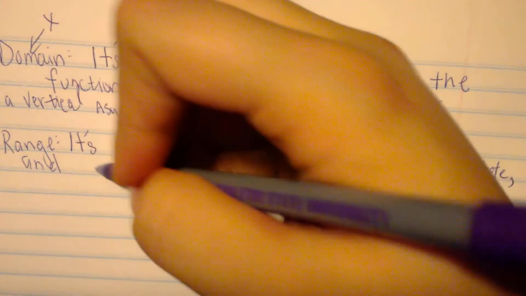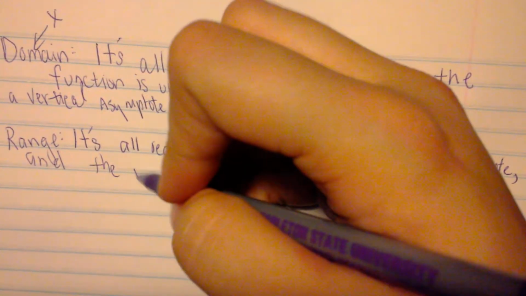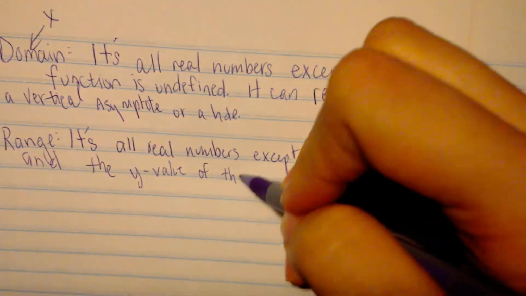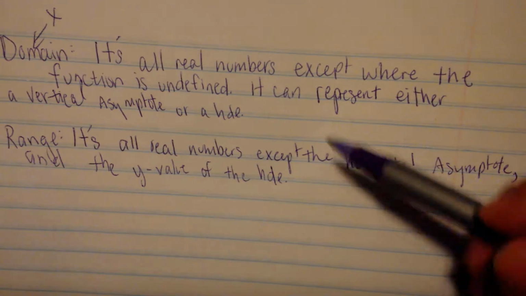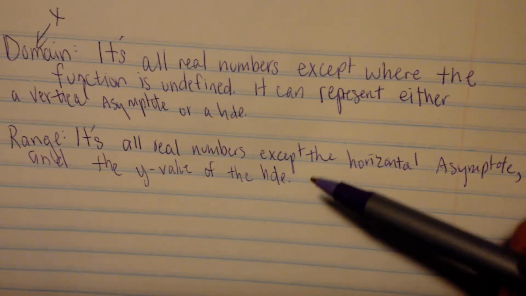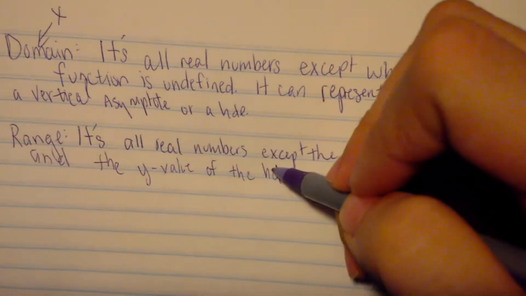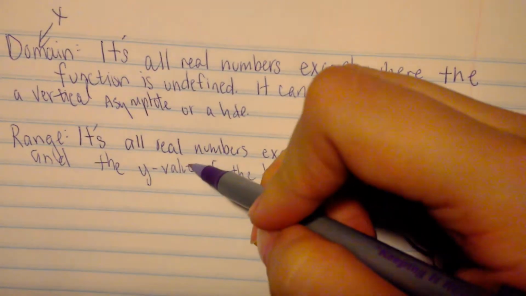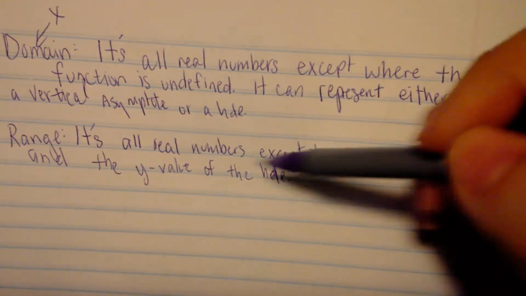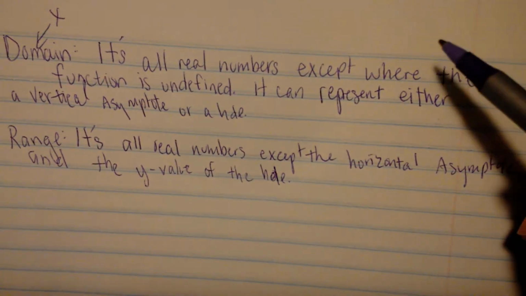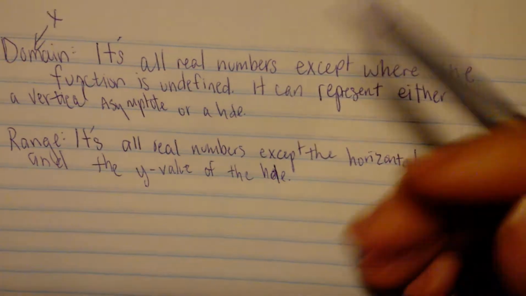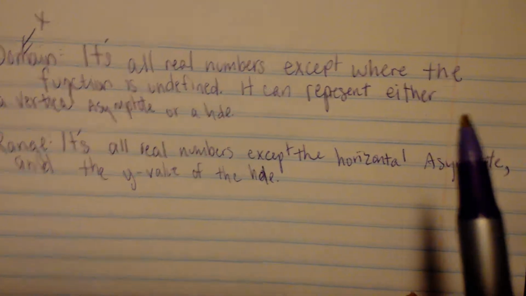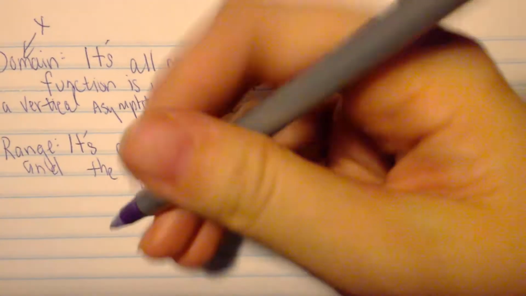And wherever the hole was, if you tried plugging in the hole, which we don't really do in this class, there's a y value, but since there is a hole, that y value is excluded. I just want to get you used to that, introduce it to you, but we don't really do much of that in this class.